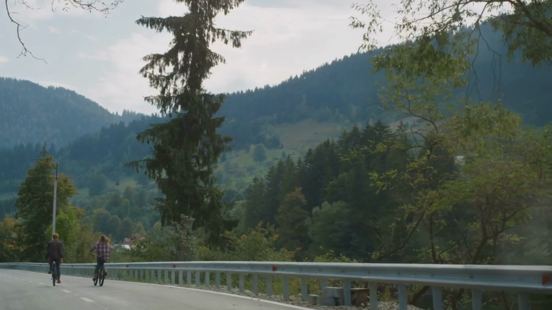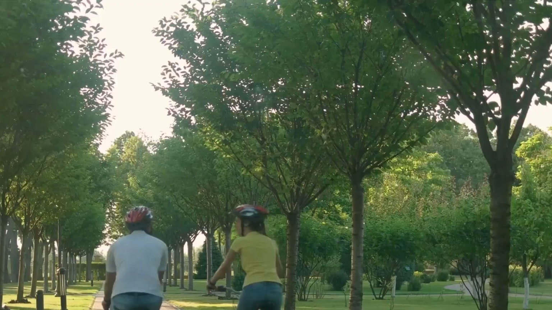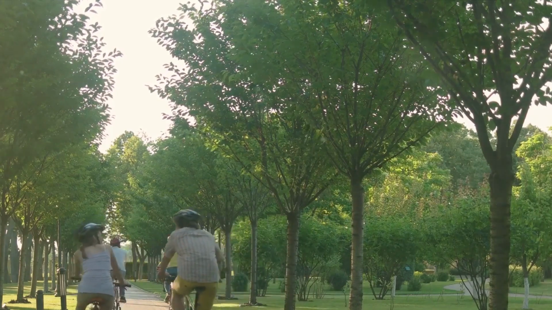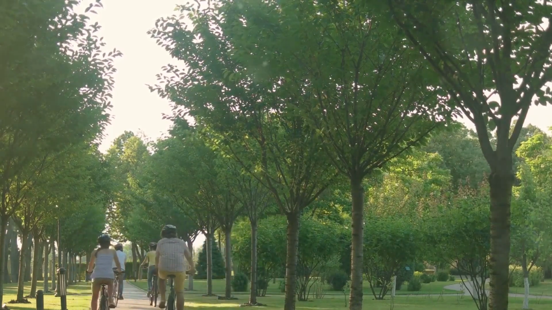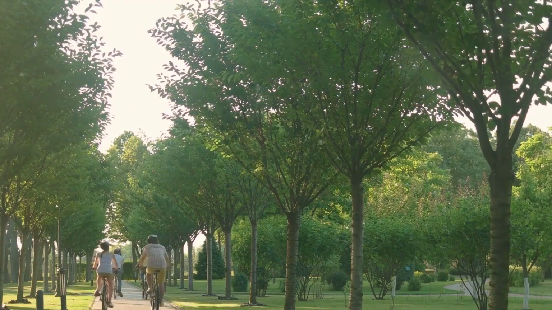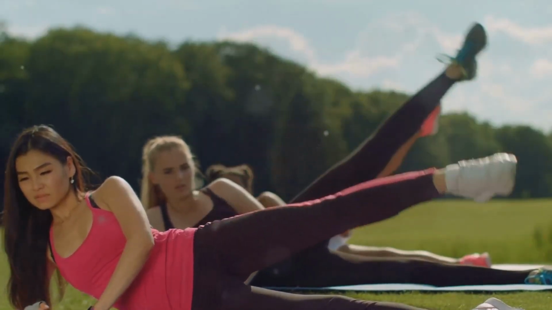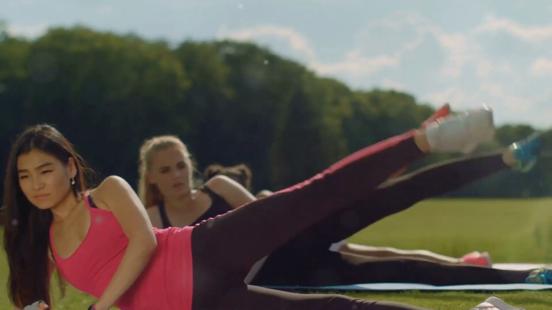But what about swimming and cycling, you might ask? While these exercises are great for cardiovascular health, they don't provide the weight-bearing or resistance stress bones need to trigger remodeling. However, they can be part of a balanced exercise regimen, providing variety and reducing the risk of overuse injuries.